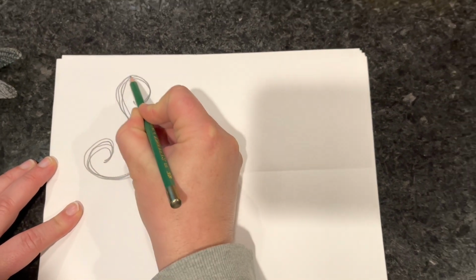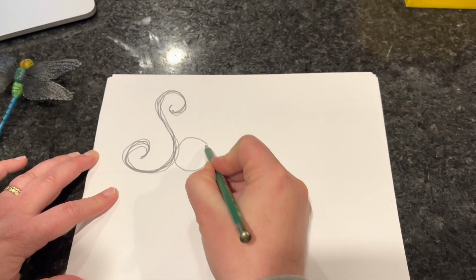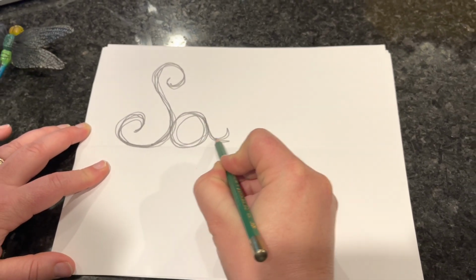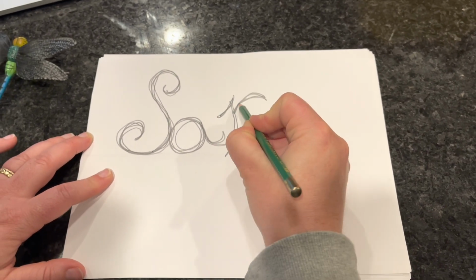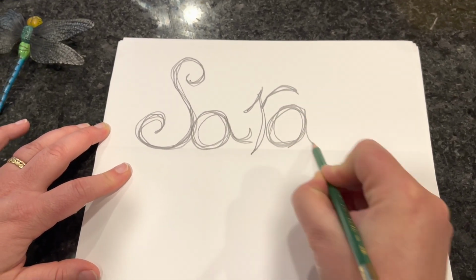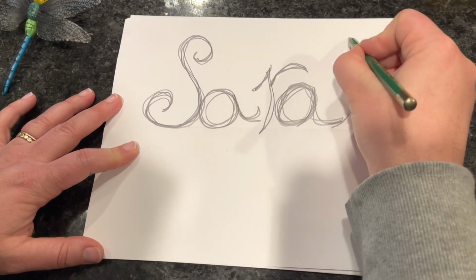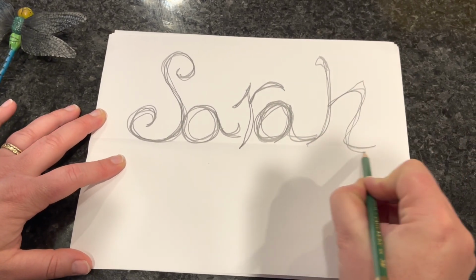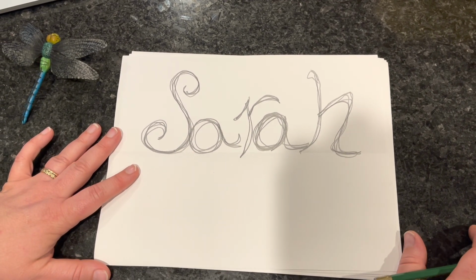So see how I'm making a curly S? And you want your letters close together. Now we are going to transform your name into an insect. The idea is not to be able to read your name in the end. We're gonna create a metamorphosis for our name. That is what a butterfly goes through. So there's my first name, Sarah.